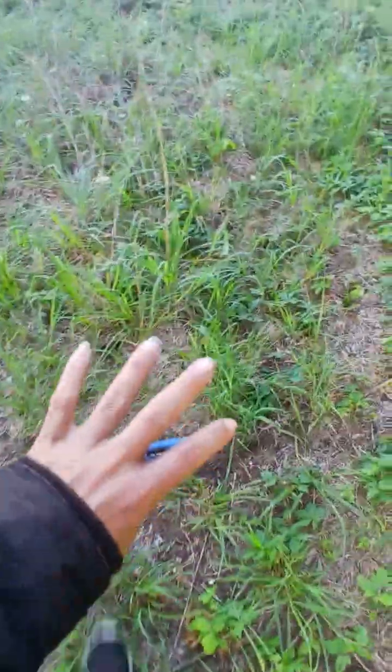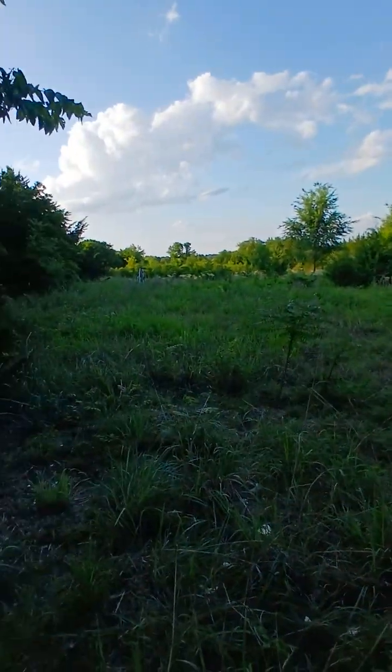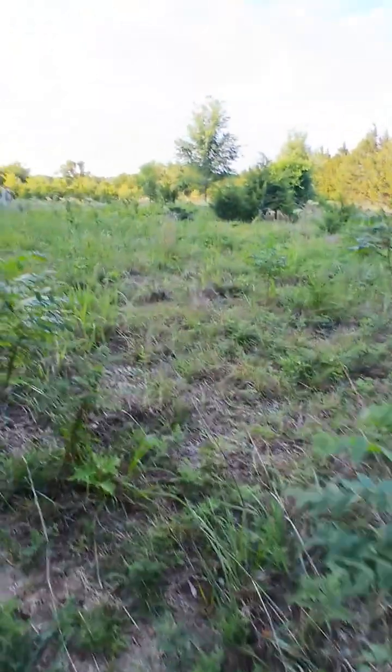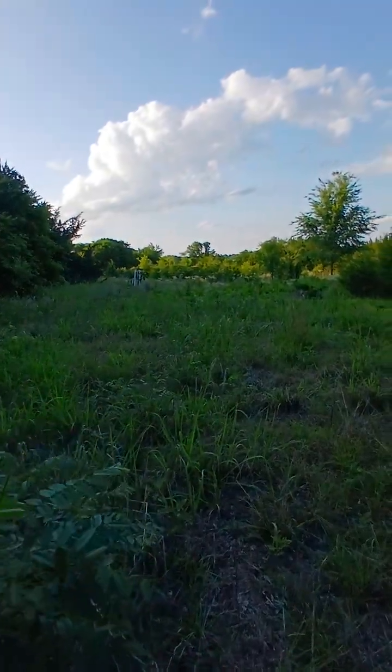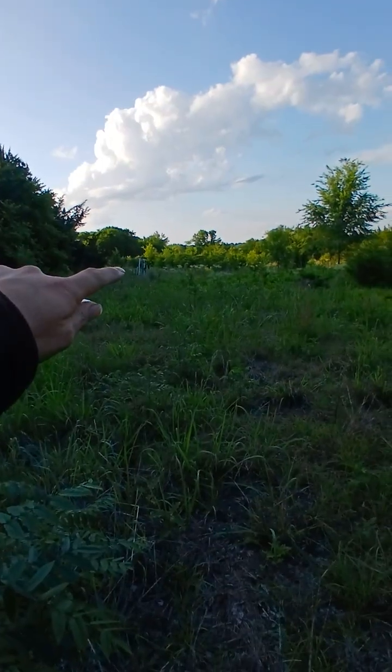Look at this. I'm on 0.5 right now. And look how normal my hand looks. And then look how normal this looks. It doesn't look magnified or bigger. It doesn't look oddly disproportionate. It looks normal.